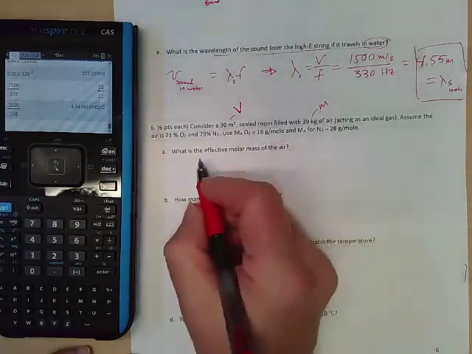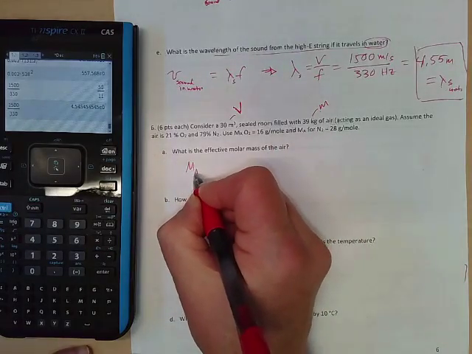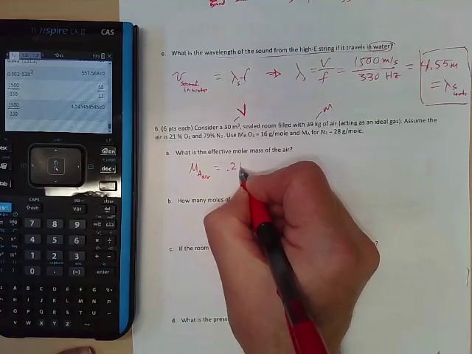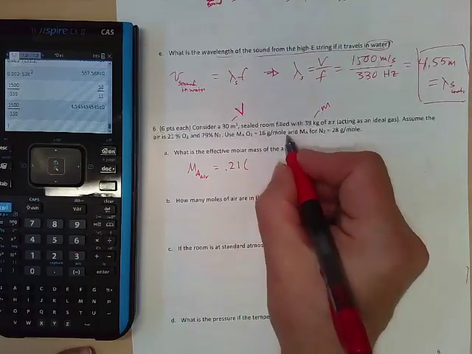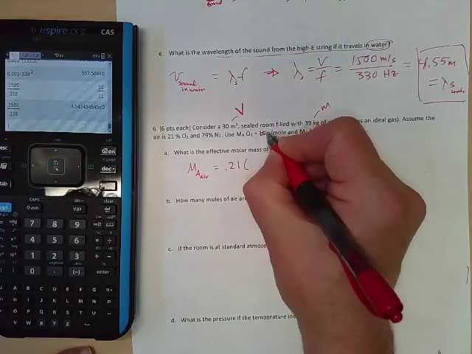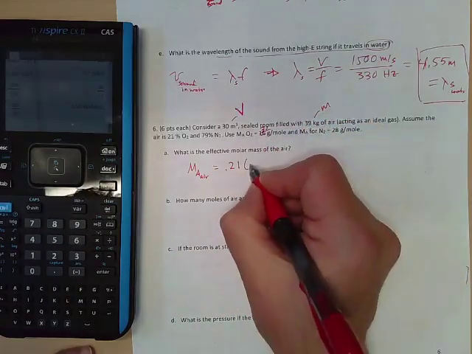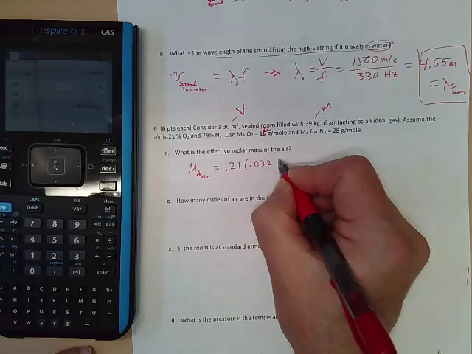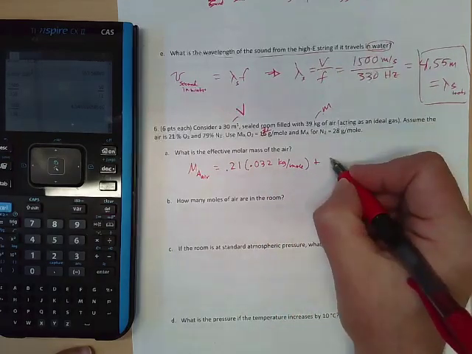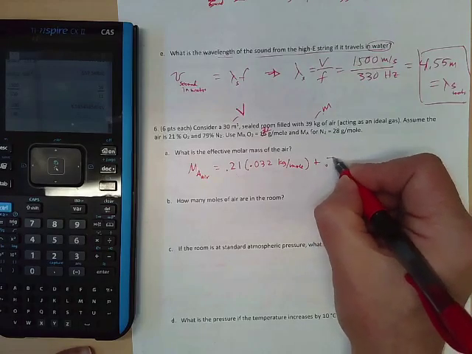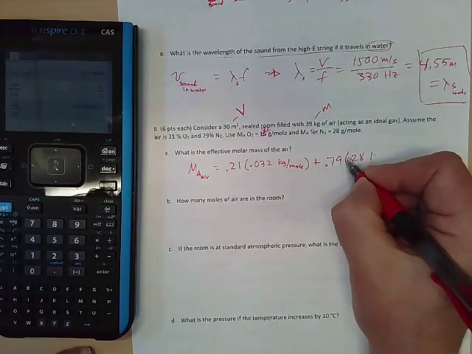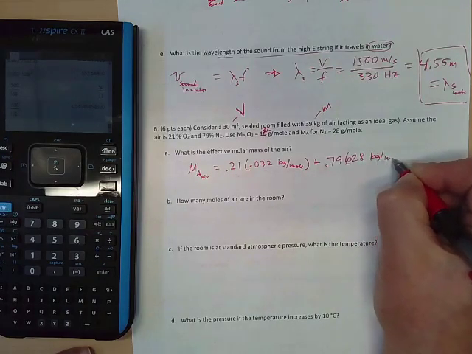This is a mixture of two things, so the molar mass of air is going to be 21%, 0.21 times O2, and this should really be 32. I screwed up. So 0.032 kilograms per mole, plus for the nitrogen it is 79%, so 0.79 times 0.028 kilograms per mole.